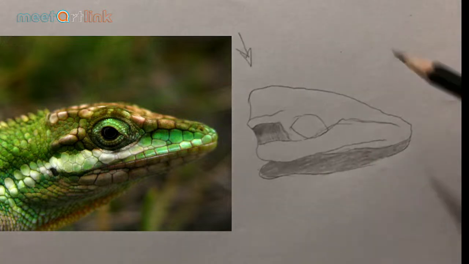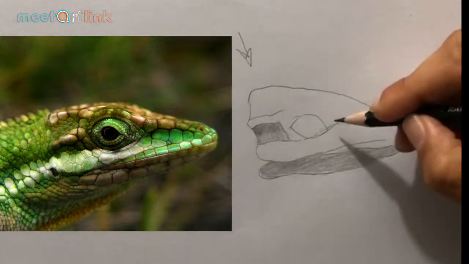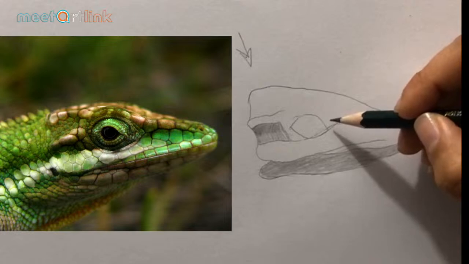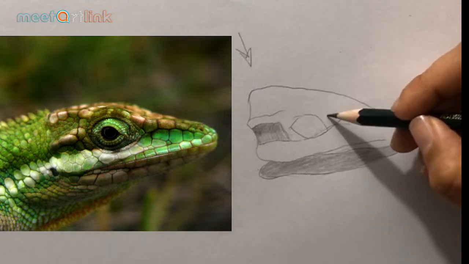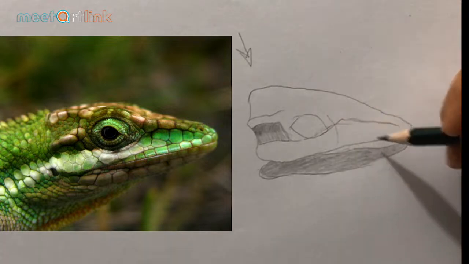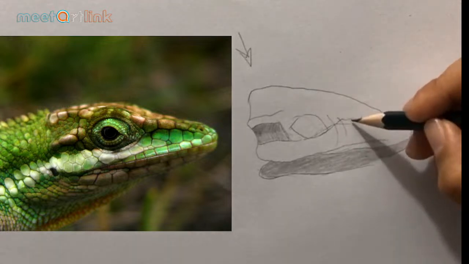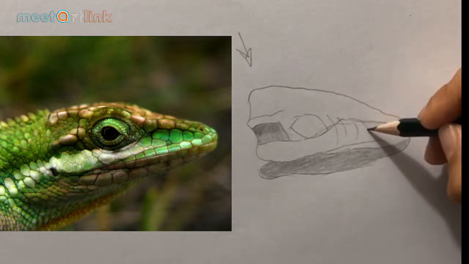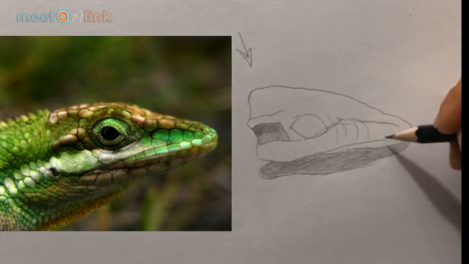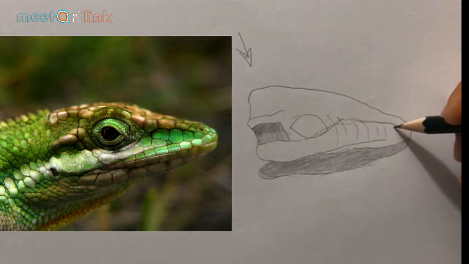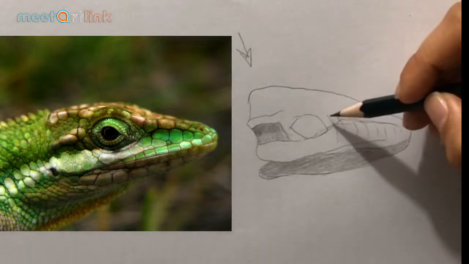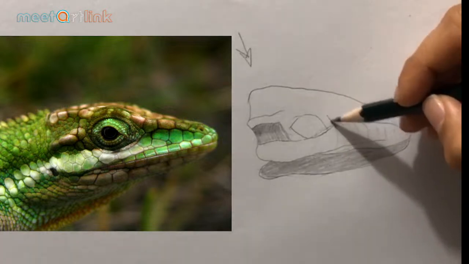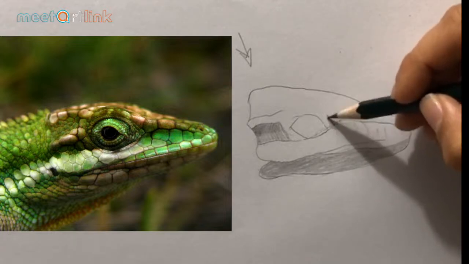And then when we have this part here, this is also what I'm telling you about drawing with the shape of it. If you see, this is going like this. And then our shadow is going strongly here in the middle of the head.